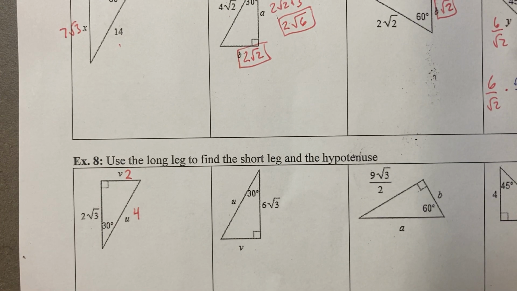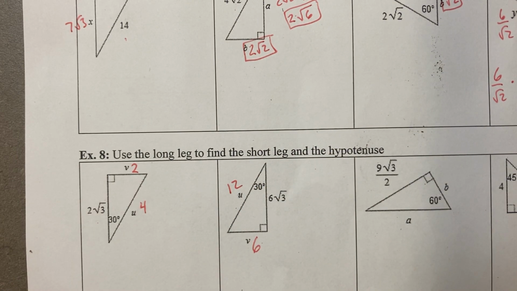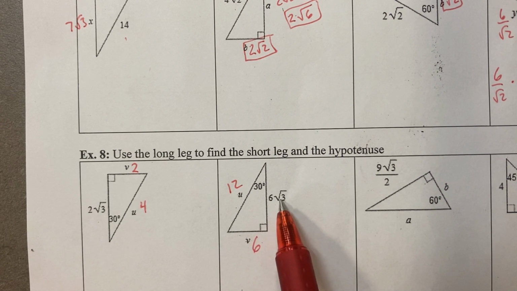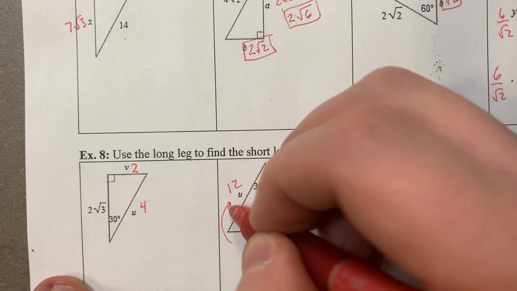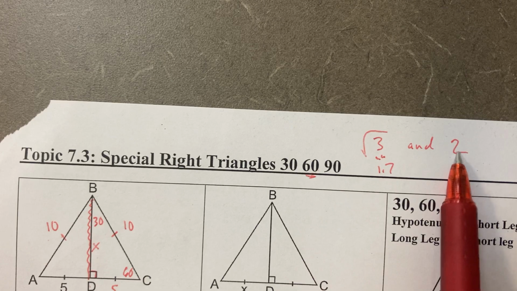It's doubled. This is 6, and this is 12. Done. I had to divide to get down to this part, because it's smaller. So I divided by root 3, and then you double. Root 3 and 2. Those are our magic numbers of the day, remember?